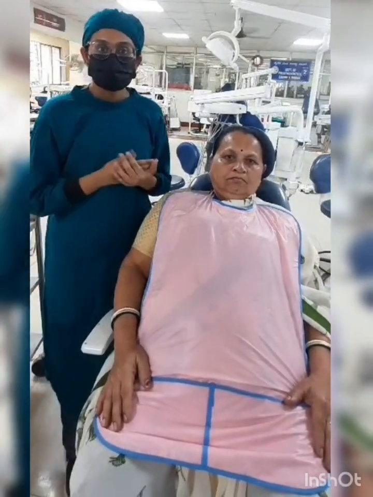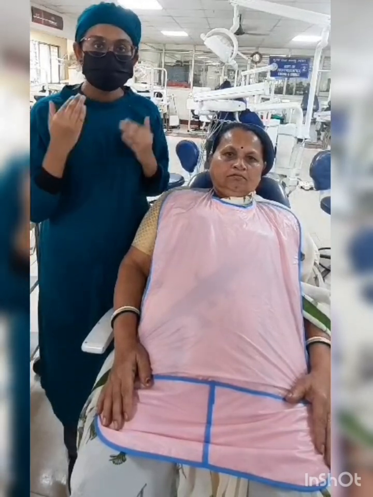The horizontal jaw relation can be recorded of two types: centric relation and eccentric relation. Under eccentric relation, we have the protrusive relation and the lateral relation.